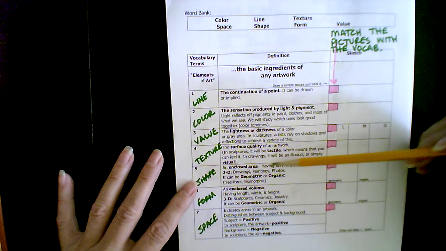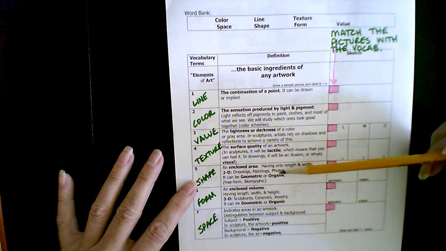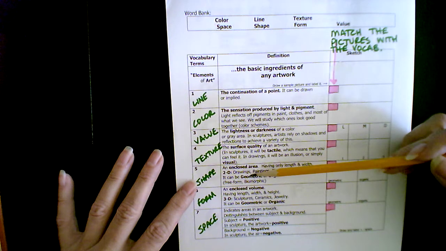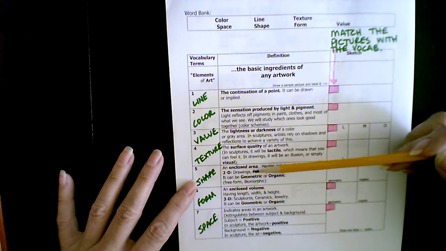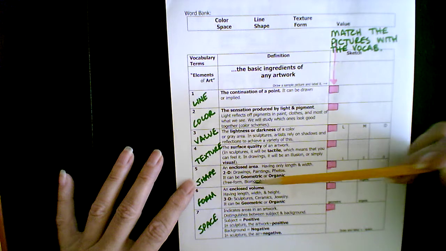The next item is shape. Shapes are two-dimensional. They have only length and width. You find them in drawings, paintings, and photos. They can be geometric or organic. Geometric are those shapes that you've known your whole life, circles, squares, and triangles, the ones with names. And organic shapes are like leaves, paisleys, blobs. We also call them freeform and biomorphic.